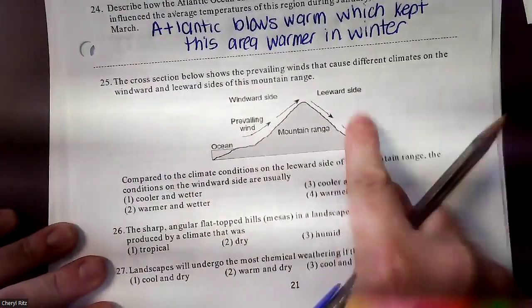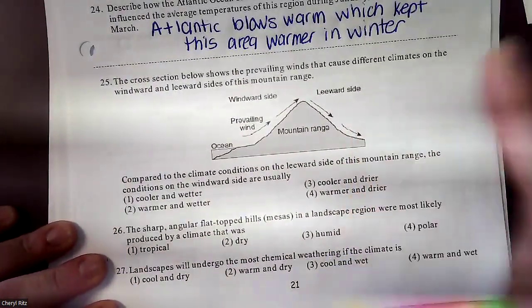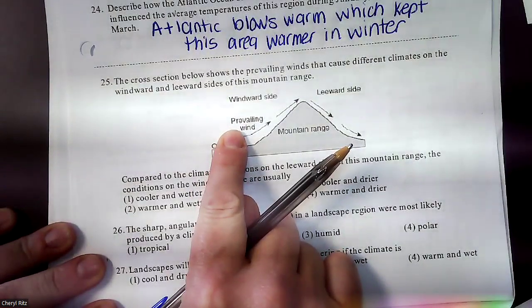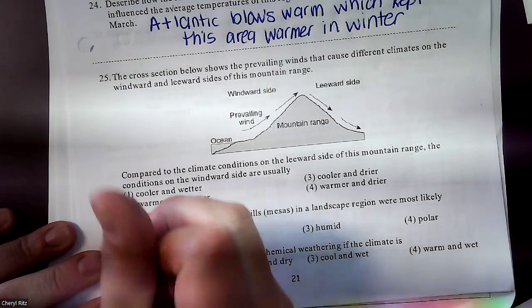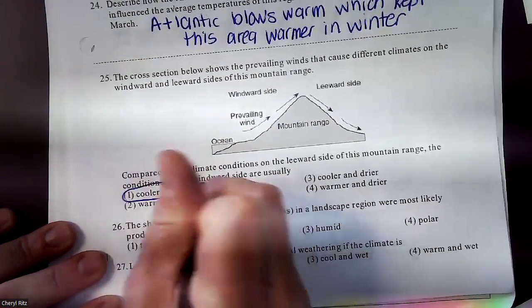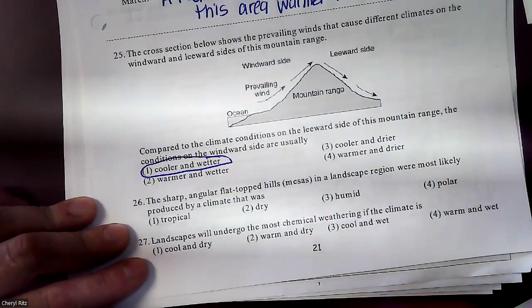All right, question 25. Compared to the conditions on the leeward side of the mountain range, the conditions on the windward side are cooler and wetter.